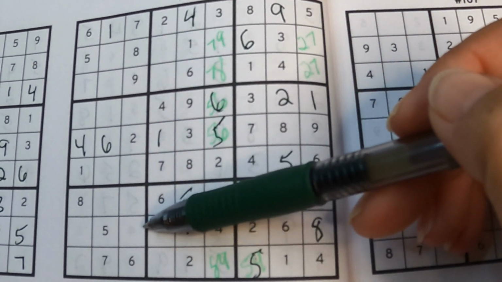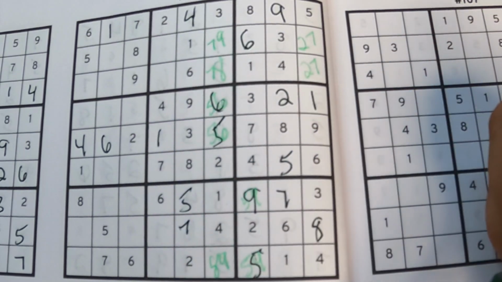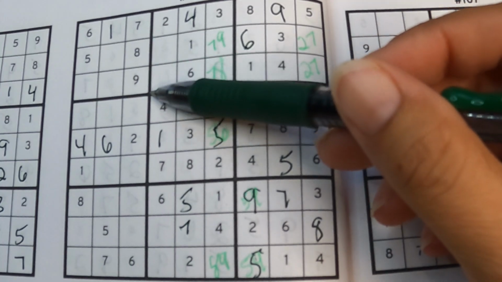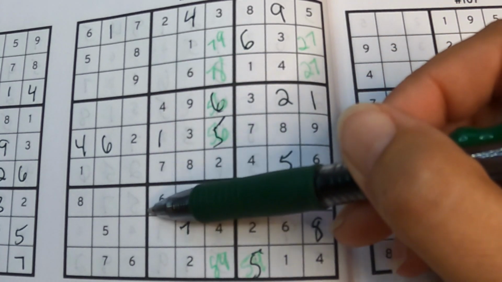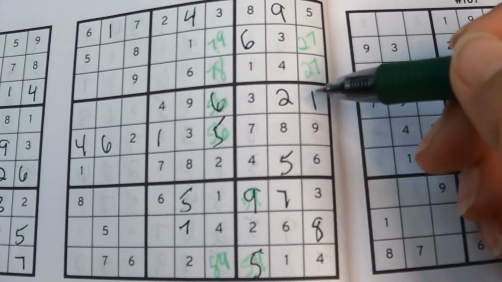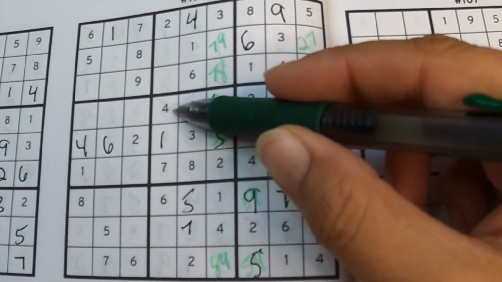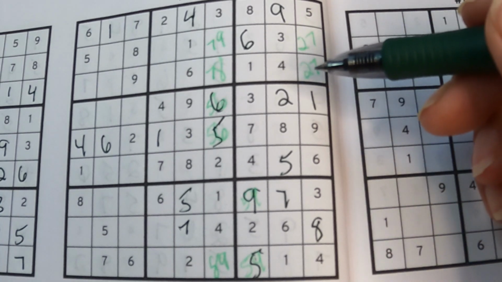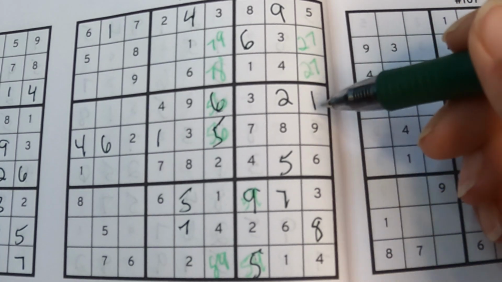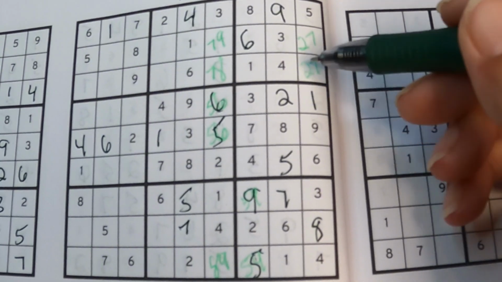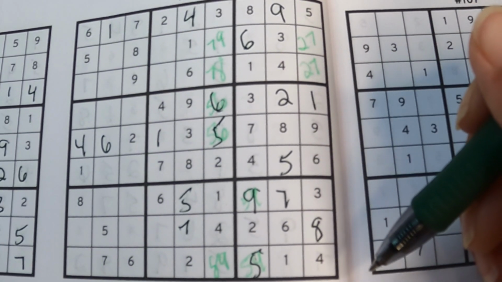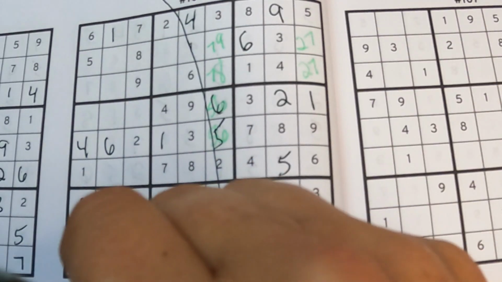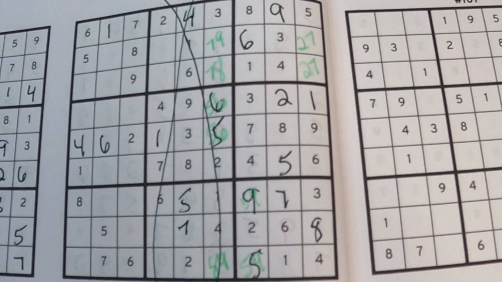For this column, we're missing 1, 3, and 4. We've got, wait, is that right? Yep, there must be a mistake somewhere because we have 1, 3, and 4 here. And I don't see a way to fix that easily, so that will do it for today's puzzle.